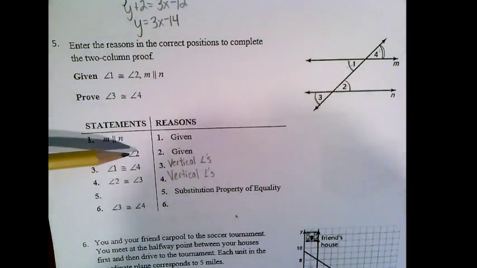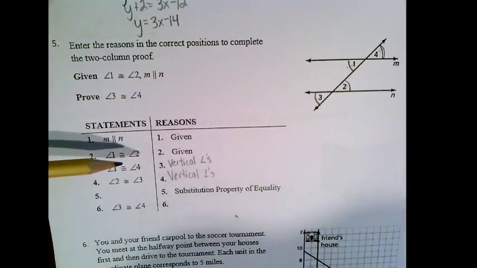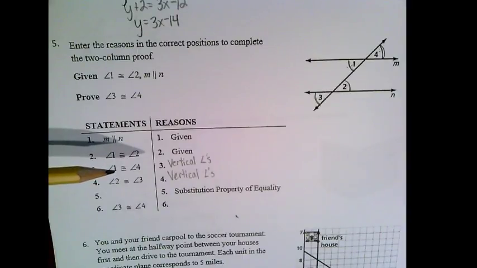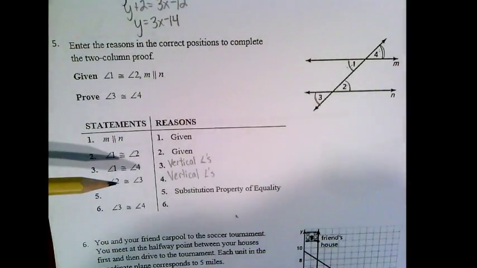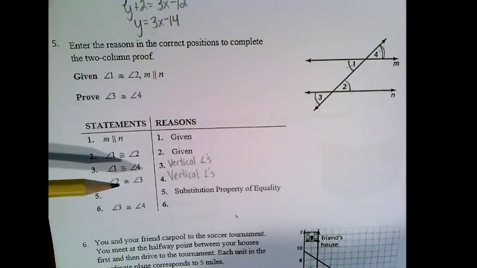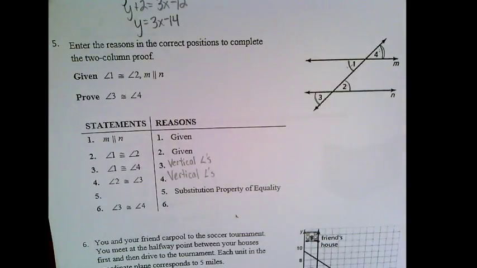I can't substitute 2 into 4. Okay, this one's a little tricky. Yeah, so Bella, we are getting to transitive.